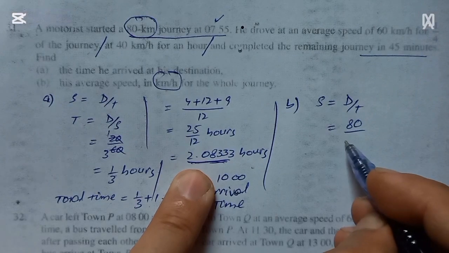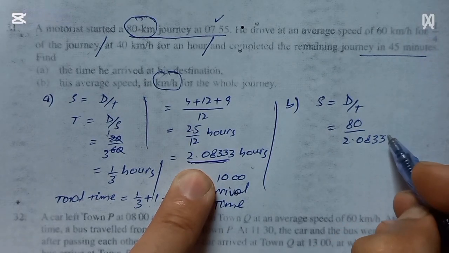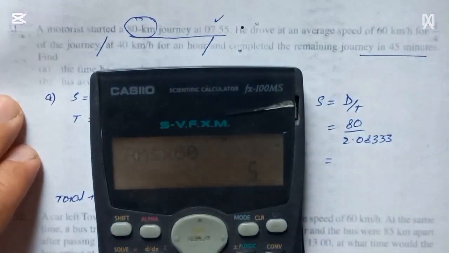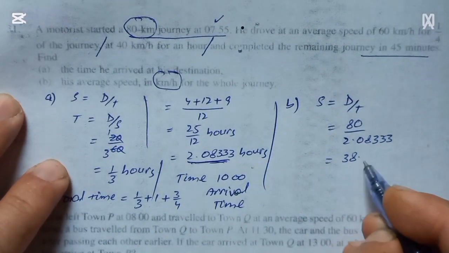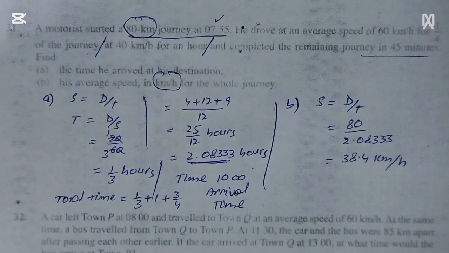So 2.083333. So 80 by 2.08333. So 38.4 kilometer per hour is the average speed for the whole journey.